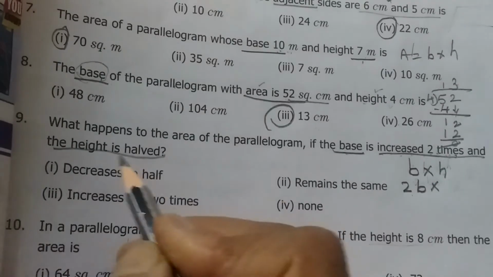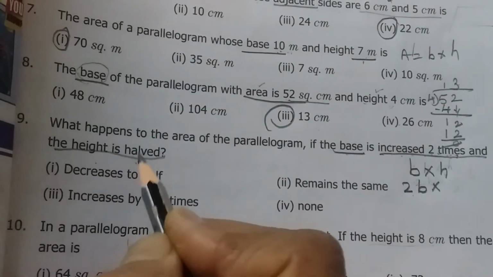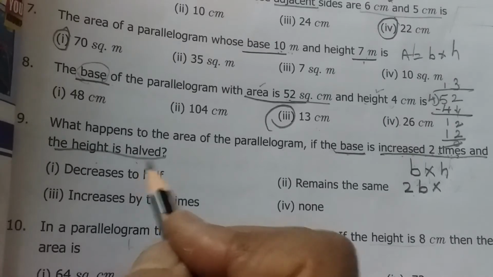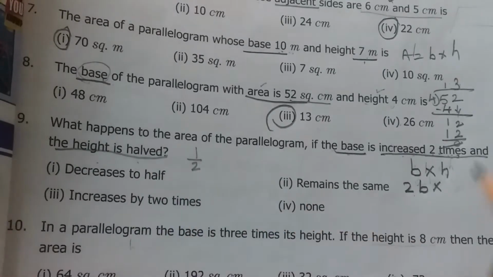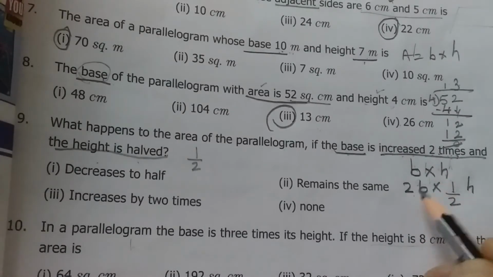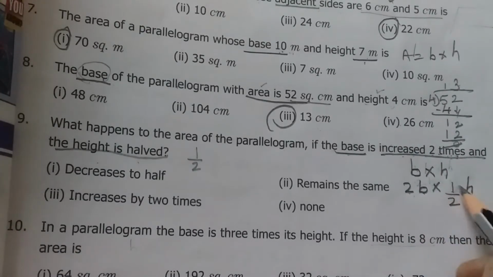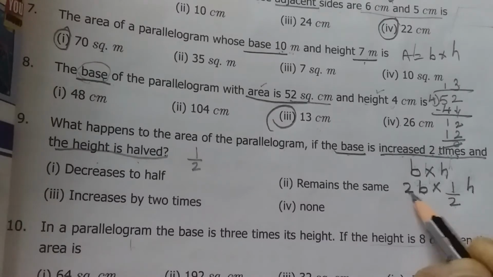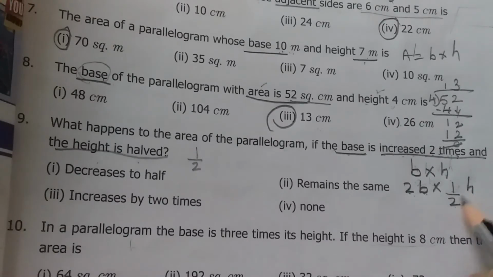What happens to the height? Height is halved. Halved means it has become half of it. How to write half? Half means it is 1 by 2. So it is 1 by 2 into h. Base has become 2 times and height has become half of it. Now it is 2 into b into 1 by 2 into h.